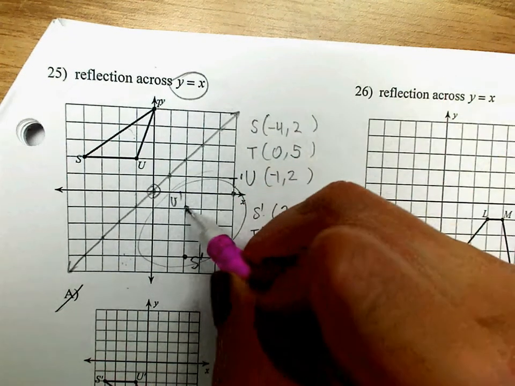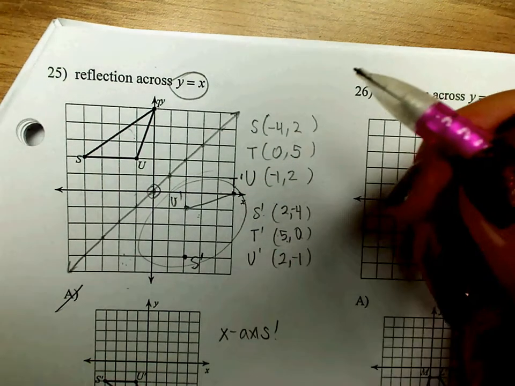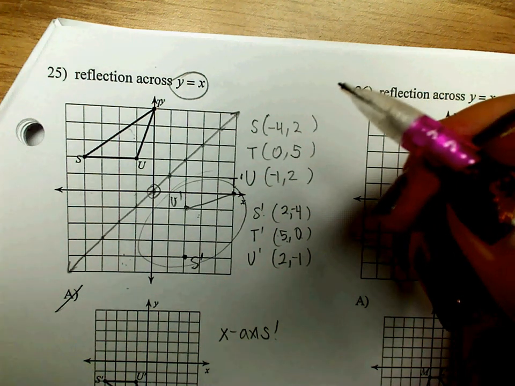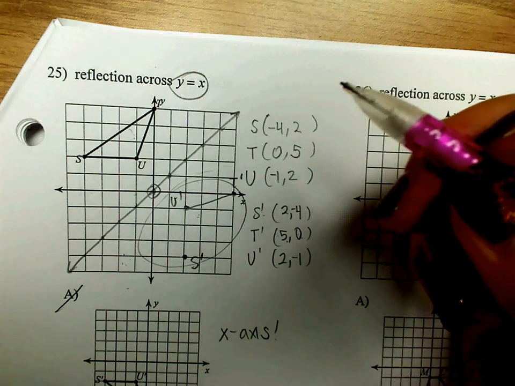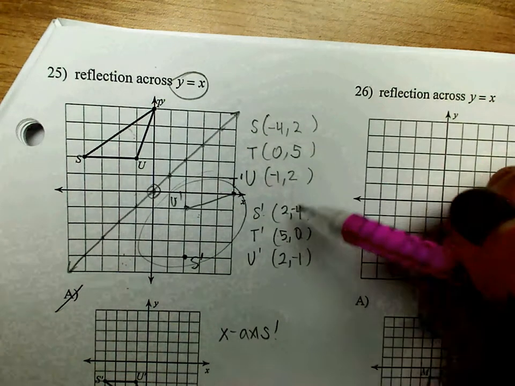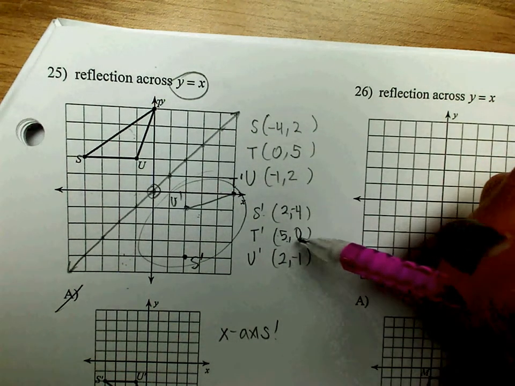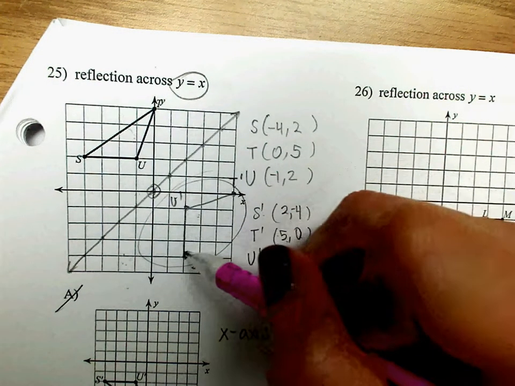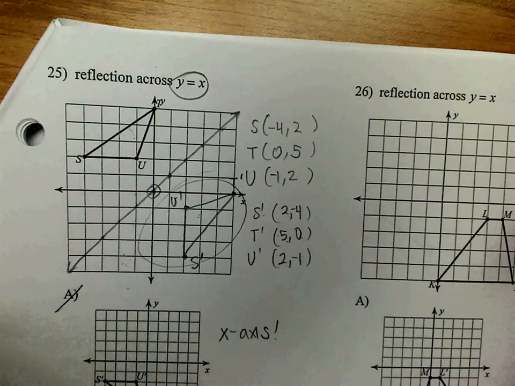Did I do that right? That looks right. Yeah, okay. So then we've got this here, and then we connect. Okay, that looks right. Kind of looks weird to me.